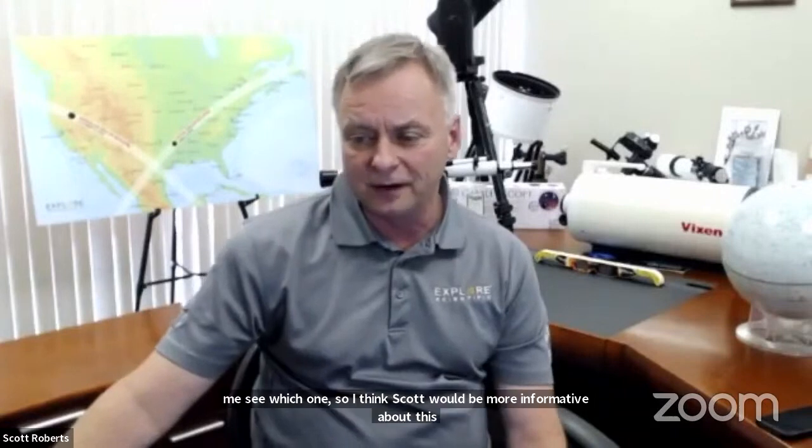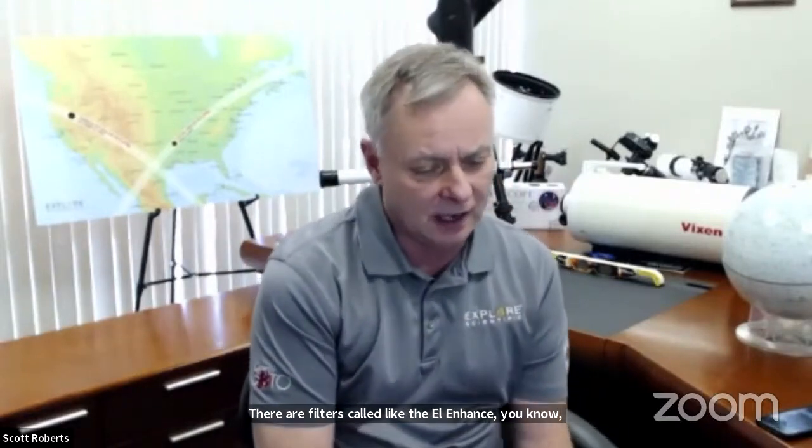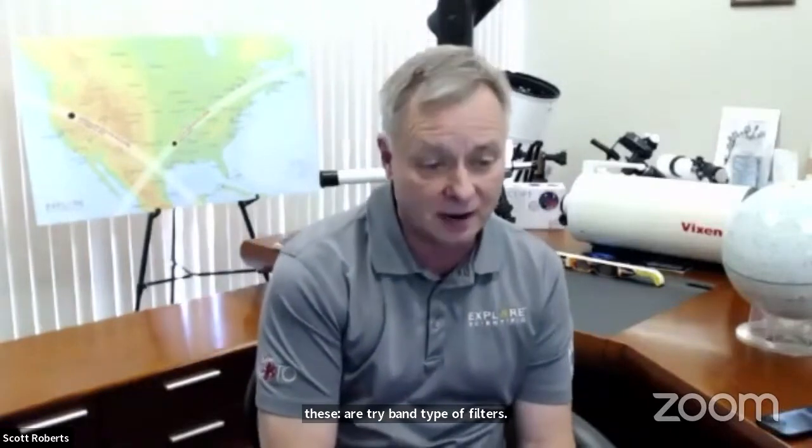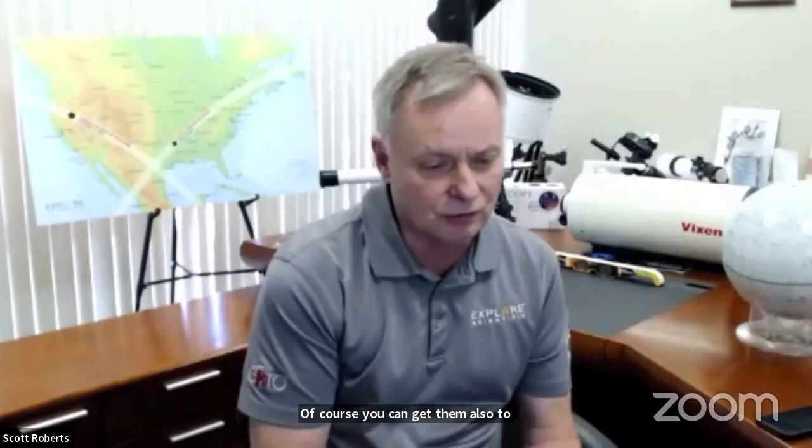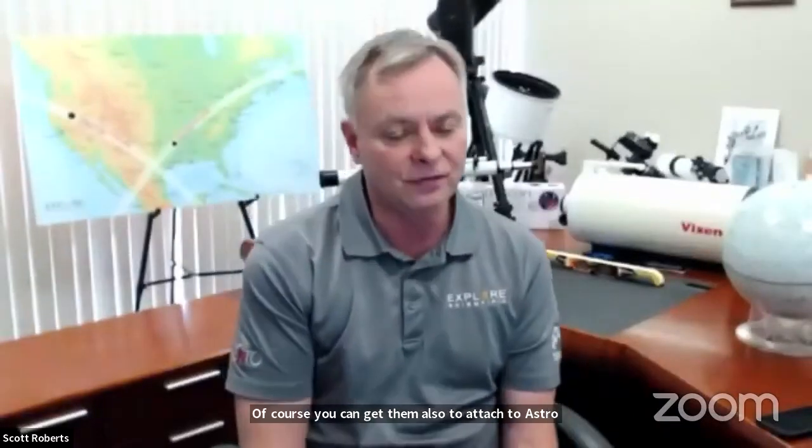Yeah, we carry some filters from Optolong that are also available through Spaceshop 42. But there are filters called the L-Enhance. These are tri-band type of filters. You can get them to thread onto the front of a camera lens. Of course, you can also get them to attach to astro cameras, if that's what you have.